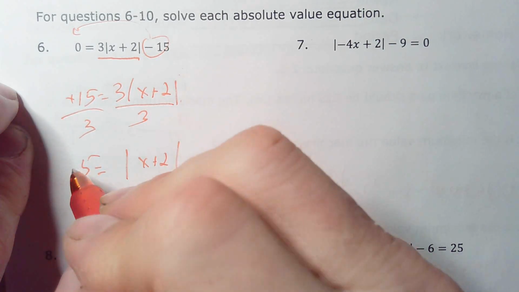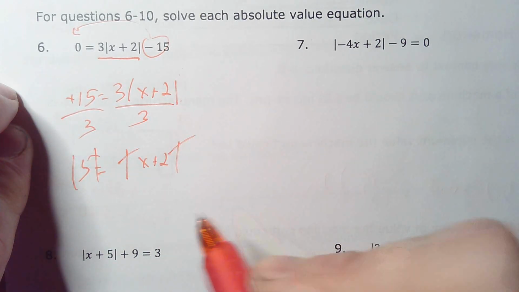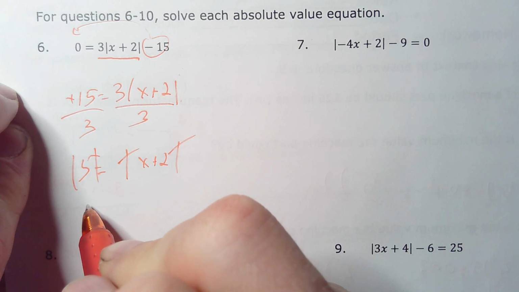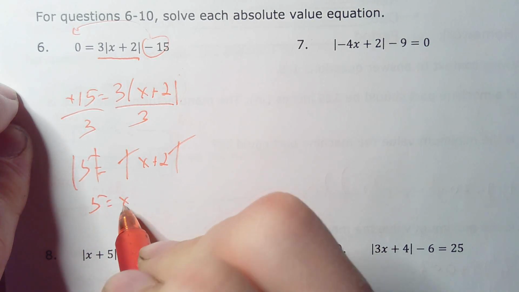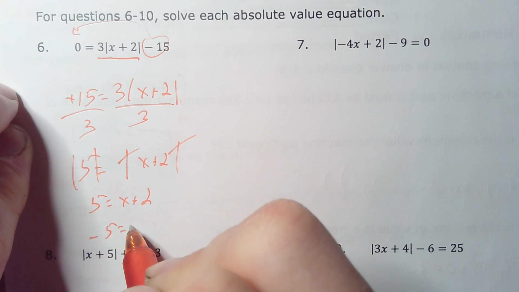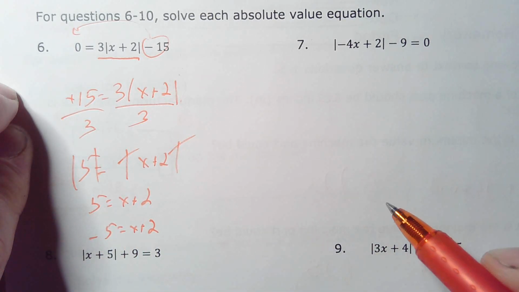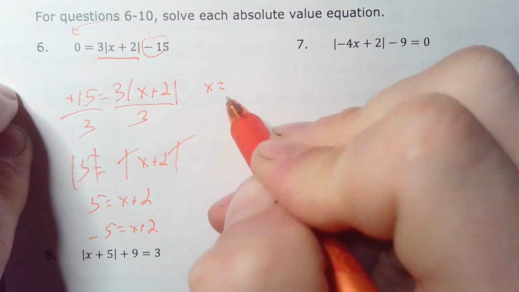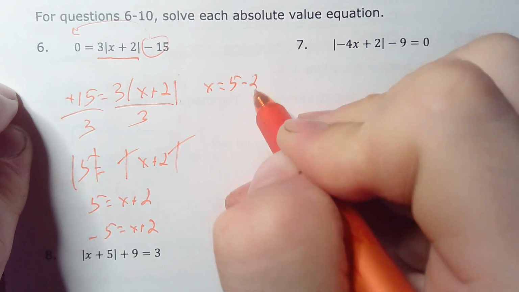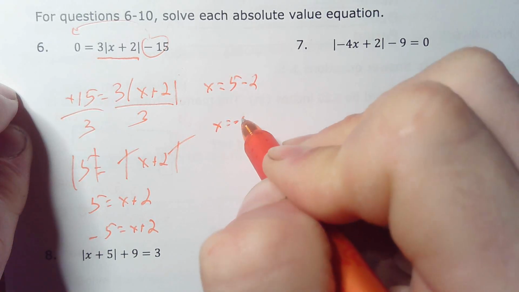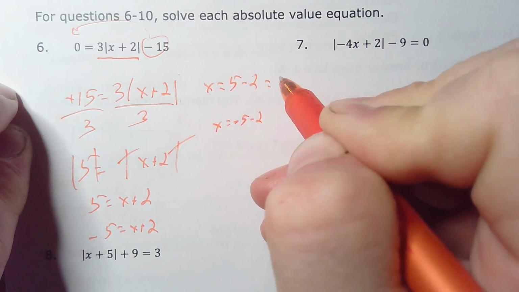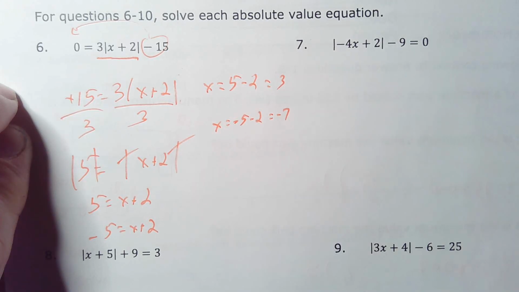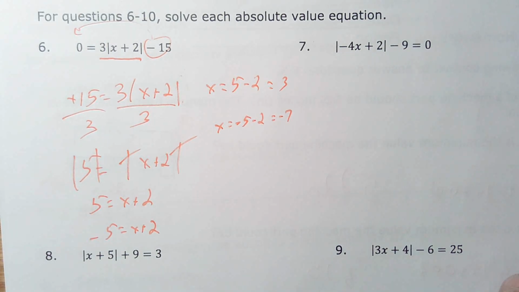Right, now take the absolute value of both sides. Right, so it's going to be 2 equations. 5 equals x plus 2, and negative 5 equals x plus 2. So this is going to be, therefore, x equals 5 minus 2, and x equals negative 5 minus 2, and that equals 3 and negative 7. So there's that one.